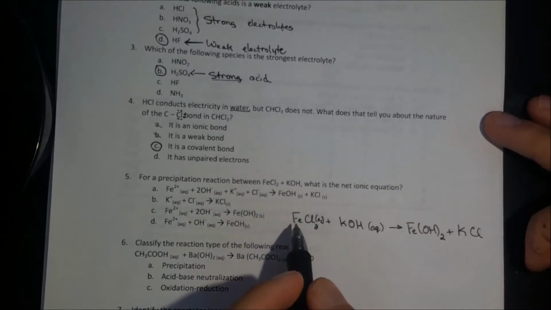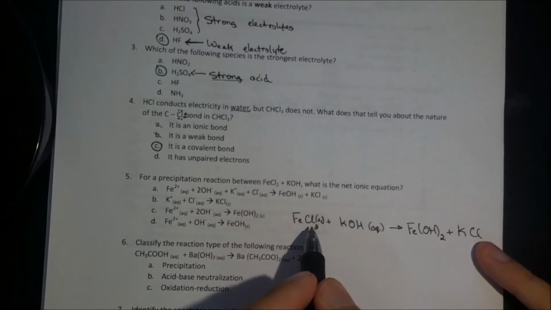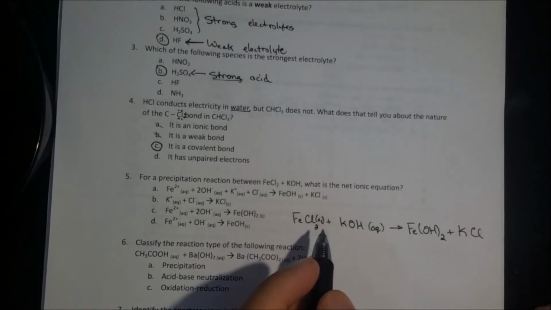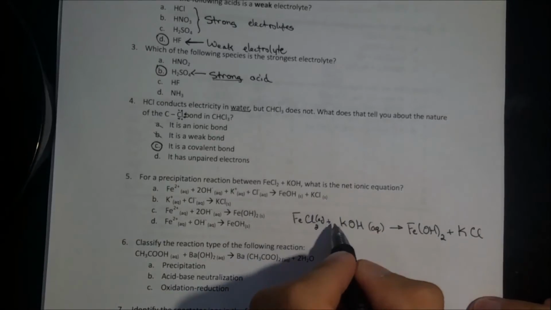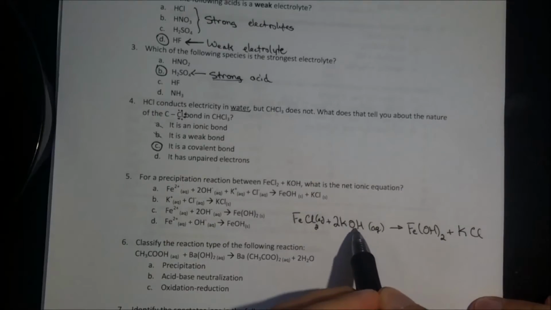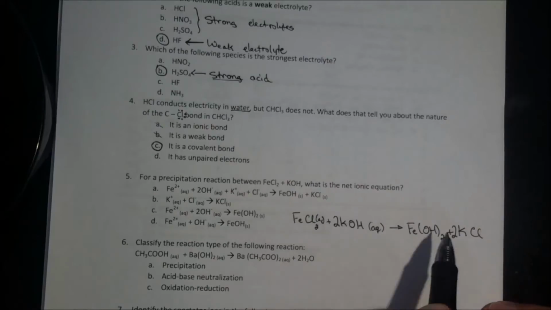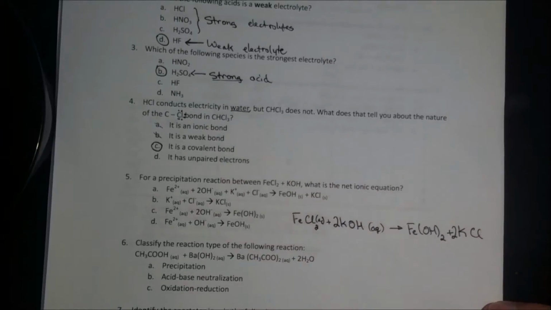Now to balance the equation, we have 1 iron, we need 2 chlorides and 2 hydroxides. So we can put a 2 right here. That balances out our hydroxides, the OHs, and 2 potassiums, and so we need 2 potassiums here, and that gives us 2 chlorides, and we have 2 chlorides there. So now we have a balanced chemical equation.